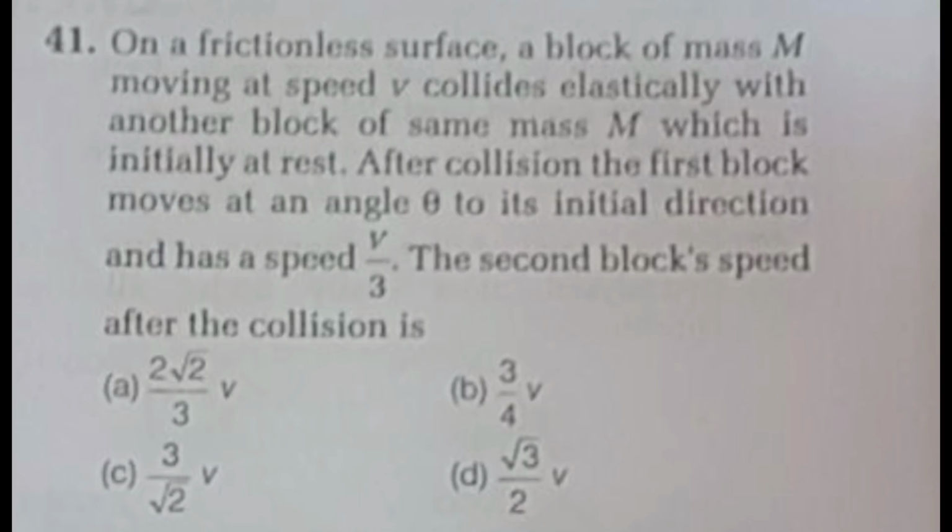The next one: on a frictionless surface, a block of mass m moving at a speed v collides elastically with another block of the same mass m which is initially at rest. After collision, the first block moves at an angle theta to its initial direction and has a speed v by 3. The second block's speed after the collision is. And the right one is option A, 2 root 2 by 3 into v.